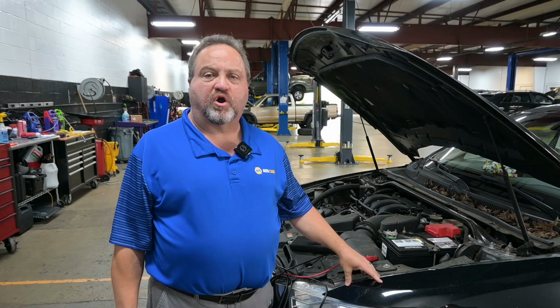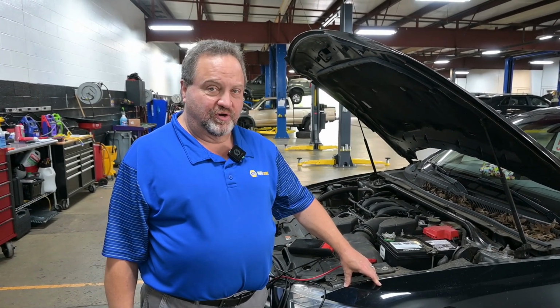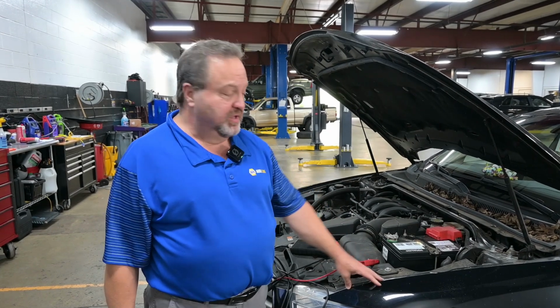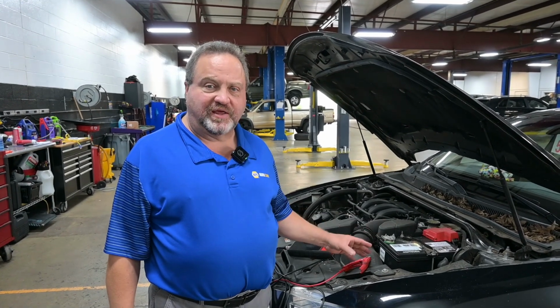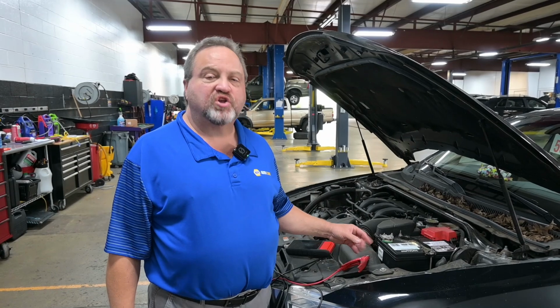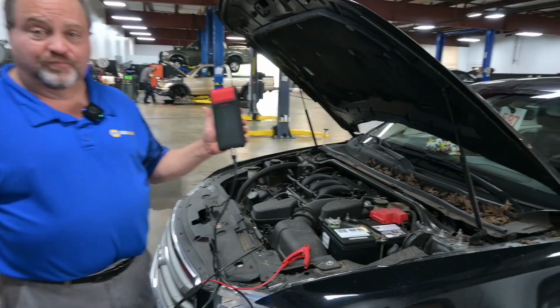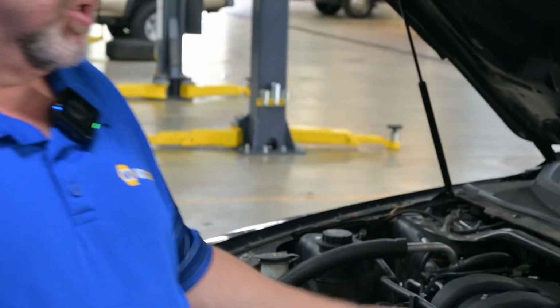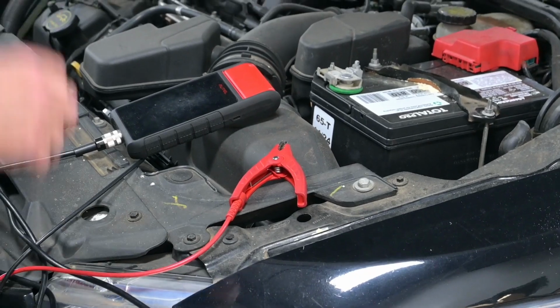So the lady that owns the car, her granddaughter's been driving the car and isn't sure if there's been a problem with the battery. So what we're going to do is what we call a test every vehicle test, where we're going to test the battery, the starting, and the charging system on the car to make sure we don't have a voltage problem, which can also cause a lot of those codes that are in there. So now we're going to a totally different tool. This is a tool we use to test the battery, starting, and charging system on a vehicle.